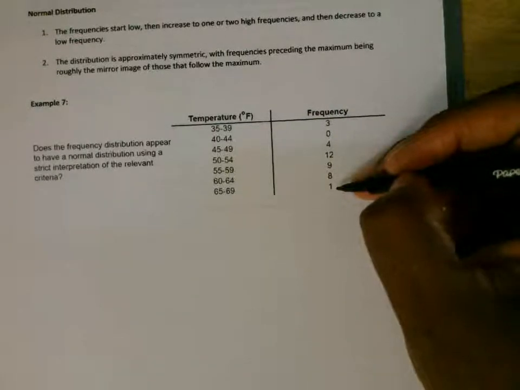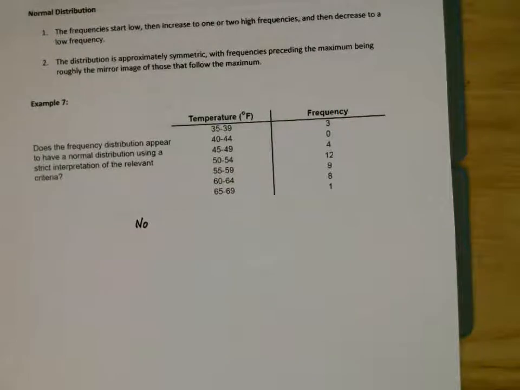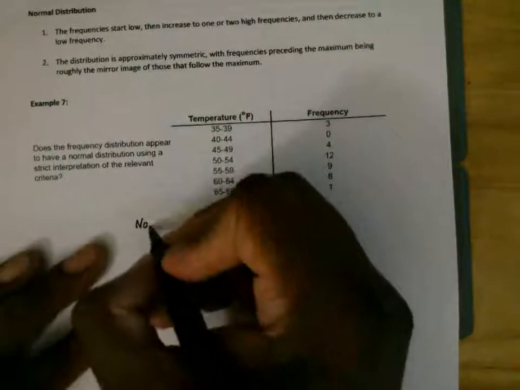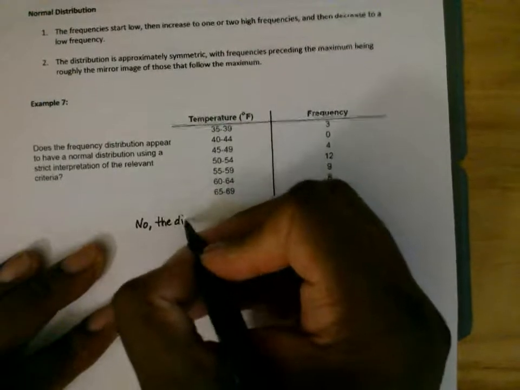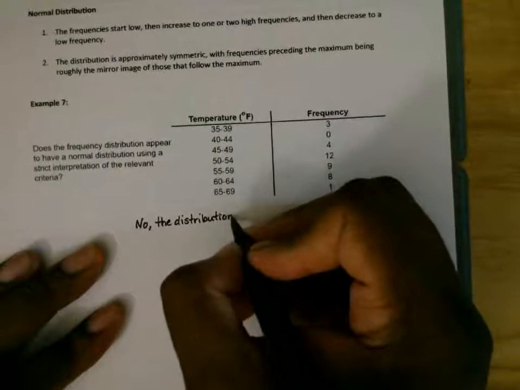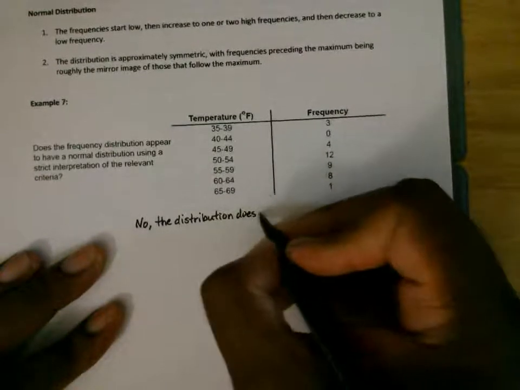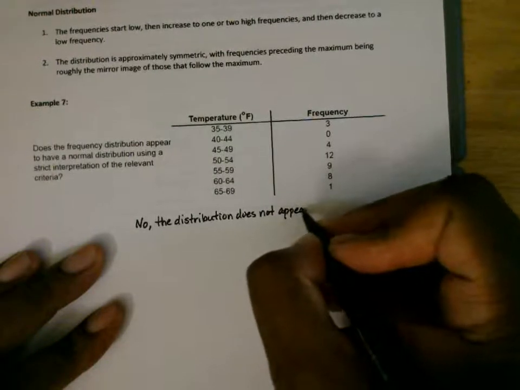And if you look at it, you're going to see that it does not appear to have a normal distribution using those strict guidelines that I mentioned up here. So here we can say that no, the distribution does not appear to be normal.